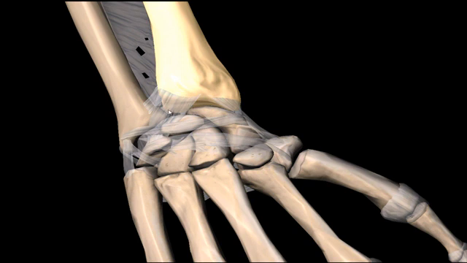And there is the articulation between the radius and the ulna, where the triangular fibrocartilage complex primarily articulates with the triquetrum, but also has some contact with the lunate.